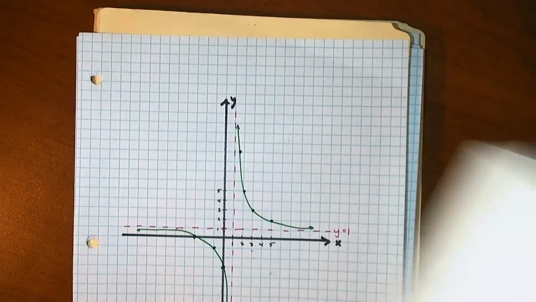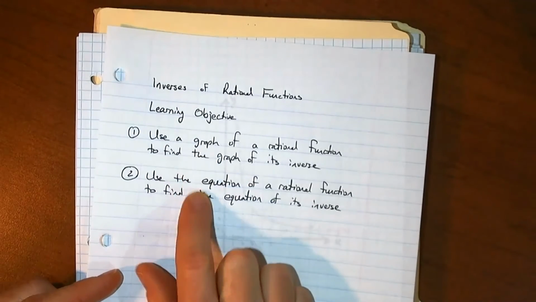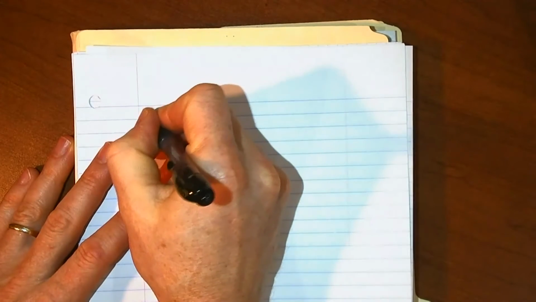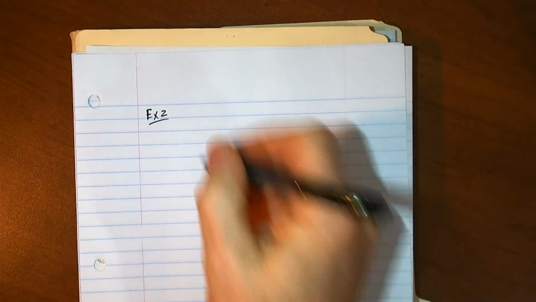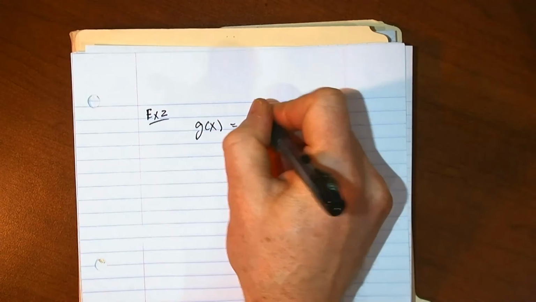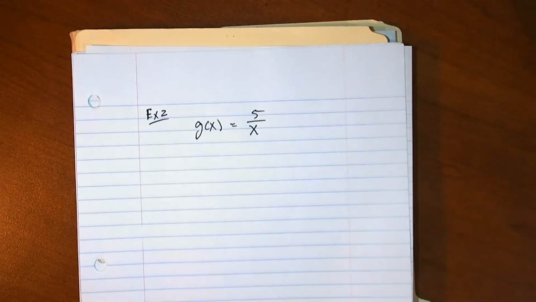Okay, but we not only need to find graphs, we also need to find equations. And so that's the second thing we're going to do. And as I was starting to say just a minute ago, with these types of problems, we'll tend to limit ourselves in our class to equations that are relatively straightforward and not too complicated.